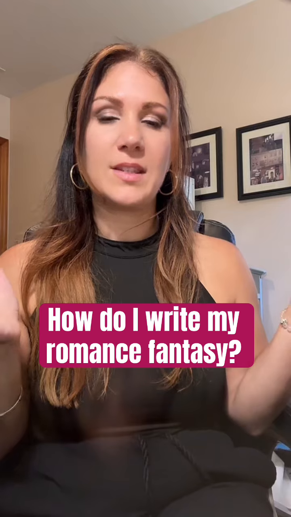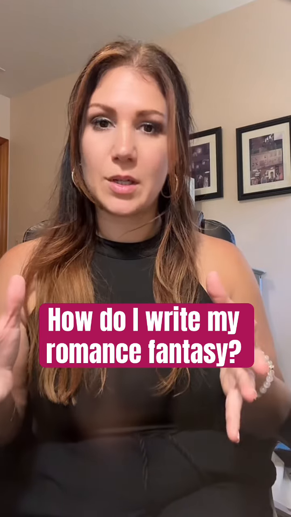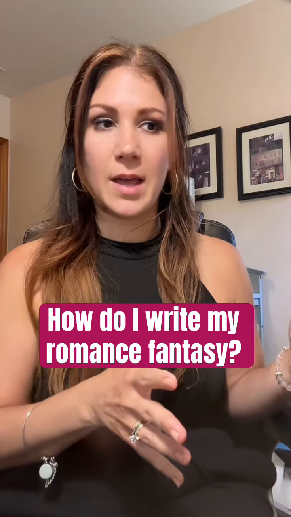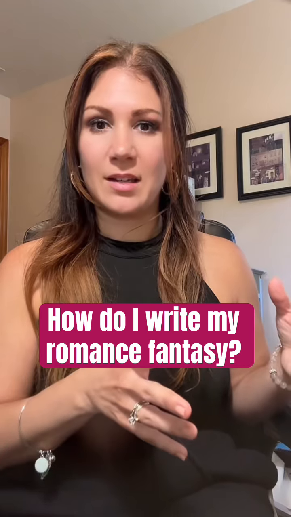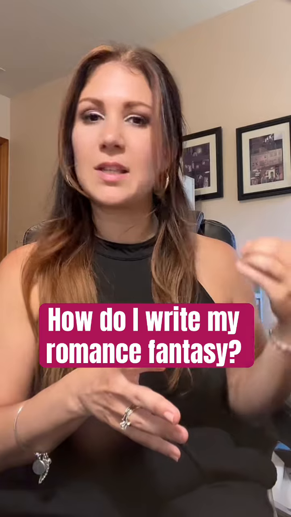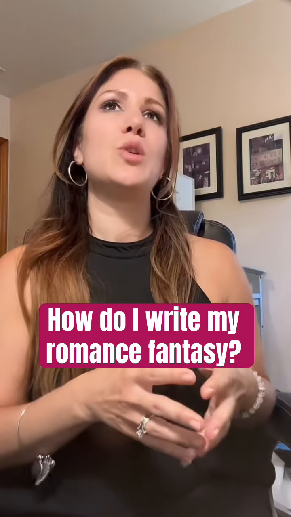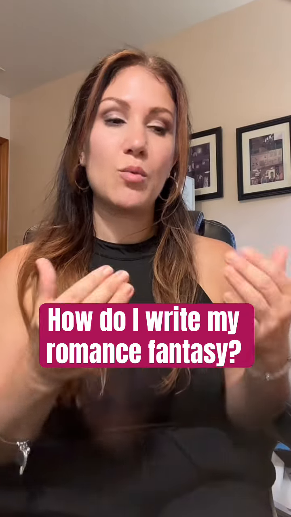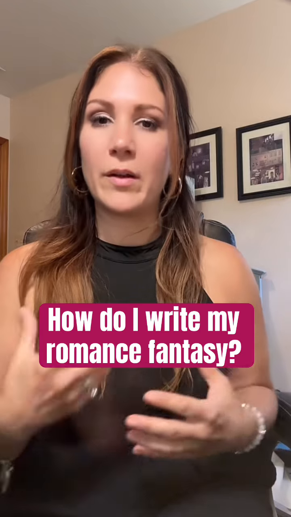The scene, each chapter should be a scene, okay? And that scene should have played in your mind. You know everything that these characters are doing. Because when you put that onto paper and you read it back, you'll realize how well it flows.